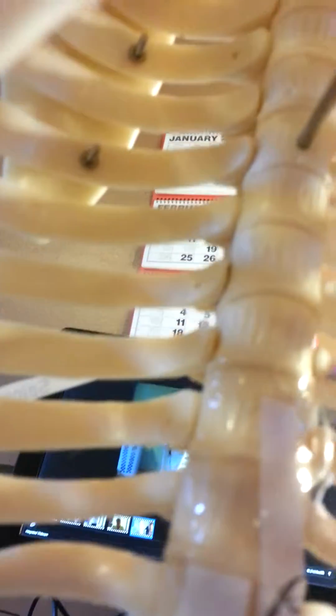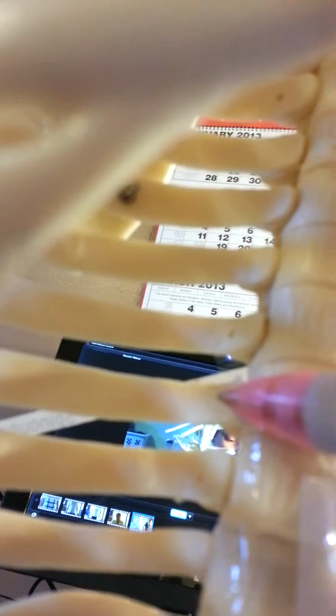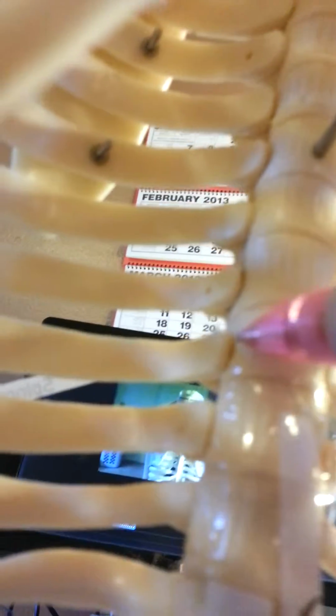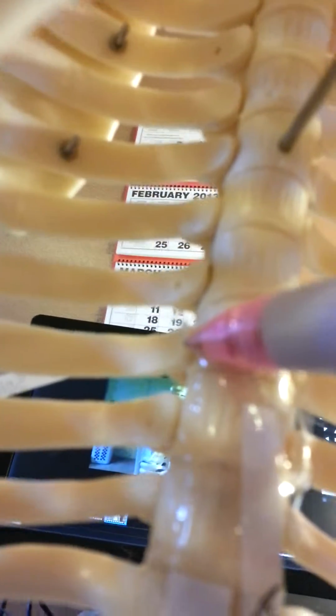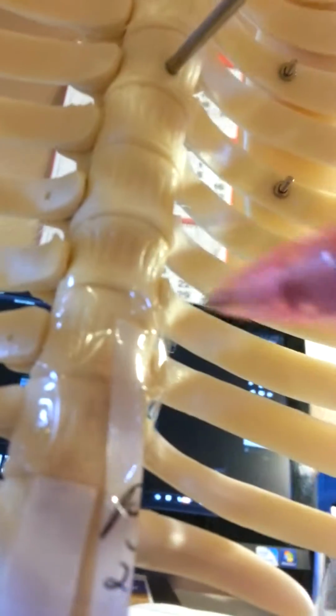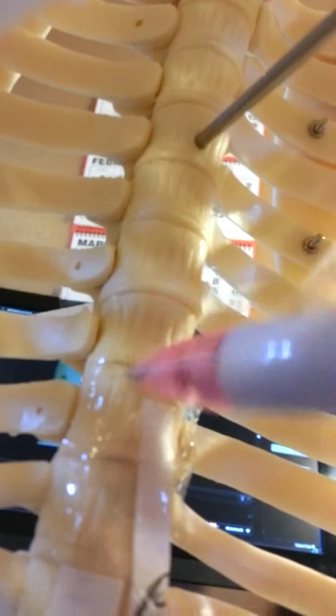Okay, and your ribs are attached to your vertebrae. Right here we have the head of the rib, the neck of the rib, and the tubercle of the rib. With the way they attach to your vertebrae, they attach by 2 facets. One of them joins the actual vertebrae number that matches the same number as your ribs. The other part of it attaches to the superior vertebrae exactly above it, and that's the way they help articulate.